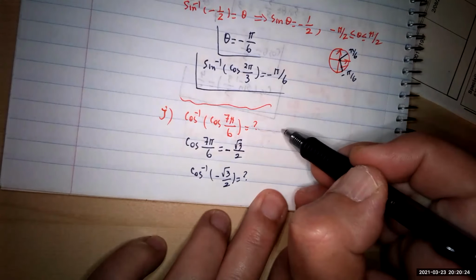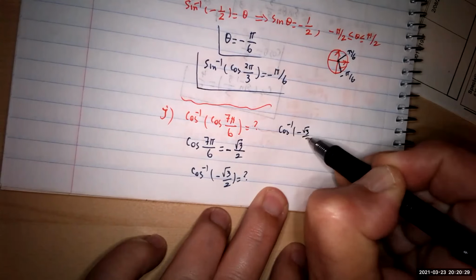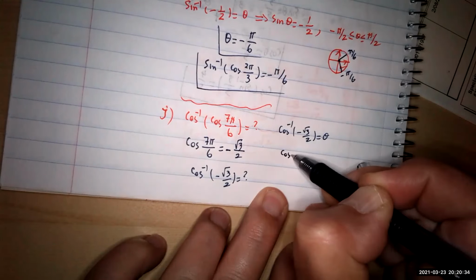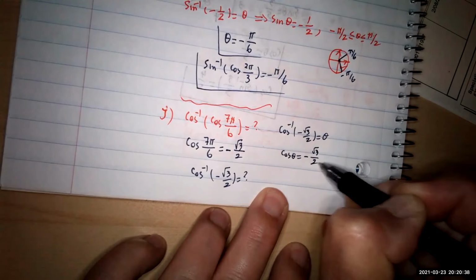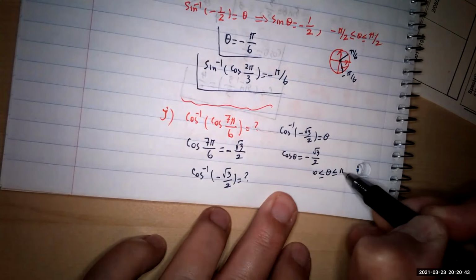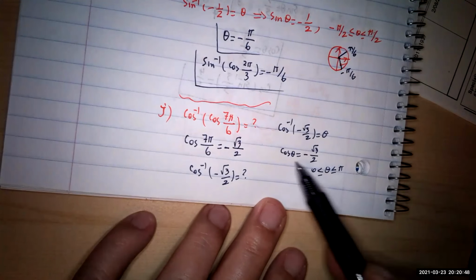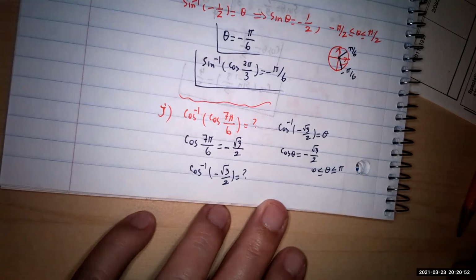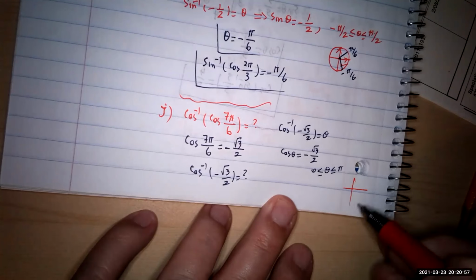Since it's a cosine, the cosine inverse of negative radical 3 over 2 equals theta. This means the cosine of theta should be negative radical 3 over 2. Since it's a cosine, you know that you are going to be between 0 and pi. You are in the second quadrant in this case, because you want it to be negative and you have to be in this interval.